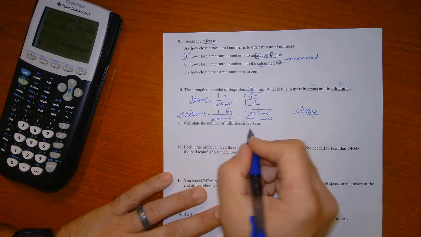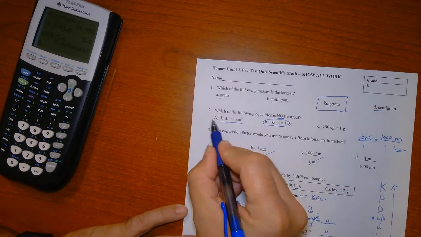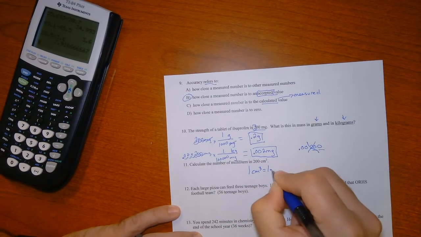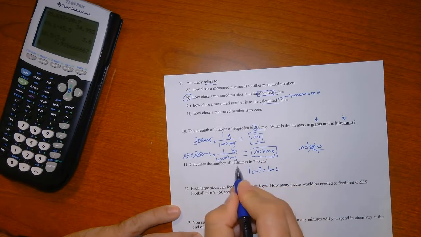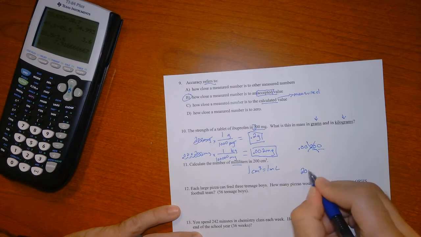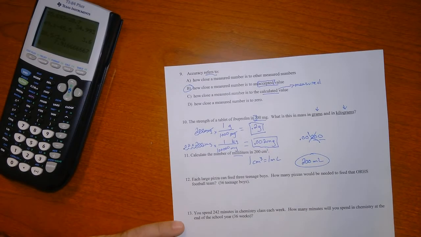Number 11, number of milliliters to centimeters cubed. Now, a lot of you didn't pick this as a wrong one because this is correct. 1 milliliter equals 1 centimeter cubed. On the back, 1 centimeter cubed equals 1 milliliter. This is straightforward. This is a milliliter. So if I have 200 of these, I should have 200 milliliters. No conversion really needed. It's a 1-to-1 ratio.